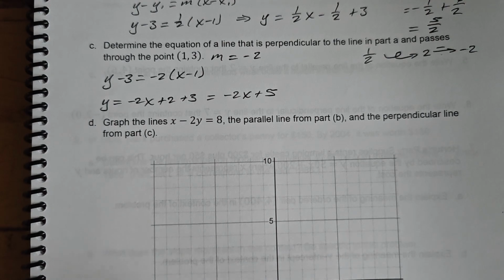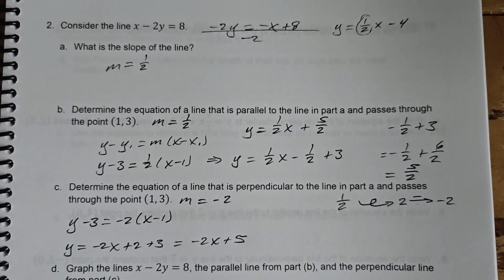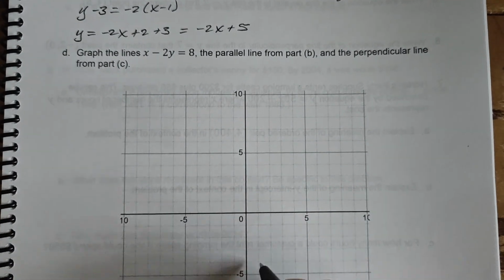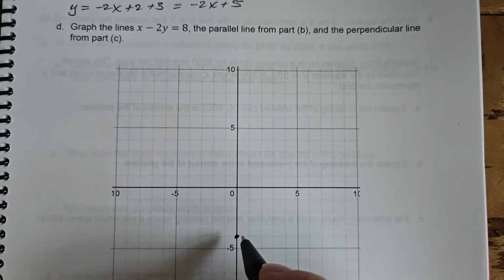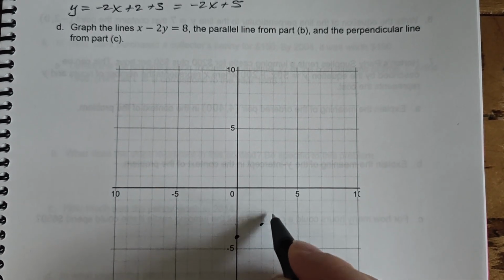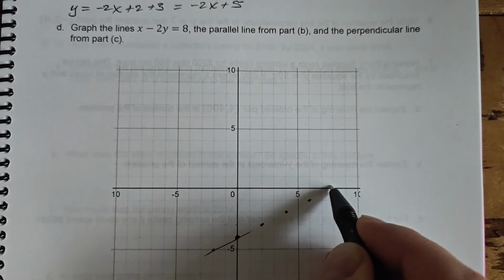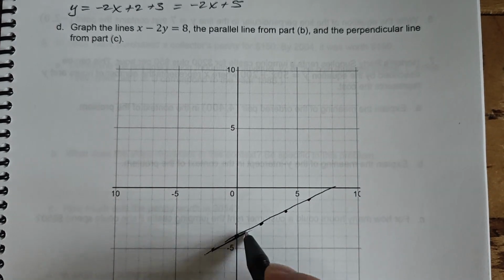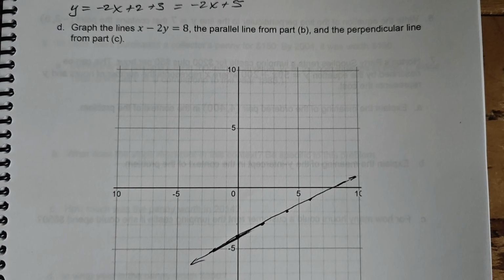Then it says graph these lines. So the first thing we have to graph is y equals 1/2 x minus 4. We have an intercept of negative 4, slope of 1/2, so up 1 over 2, goes through those points. Your lines don't have to be pretty, they just have to be accurate.